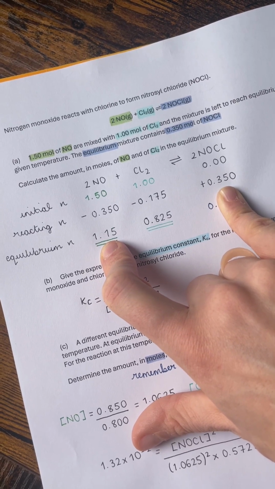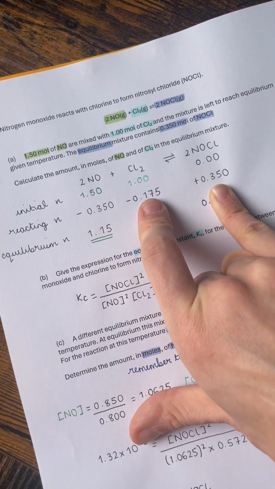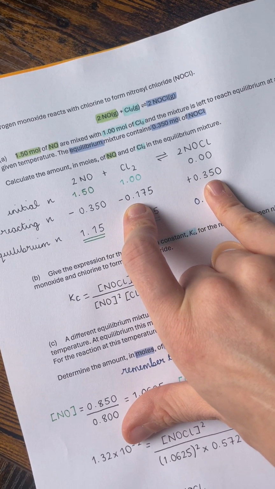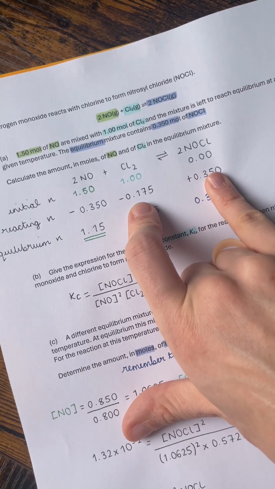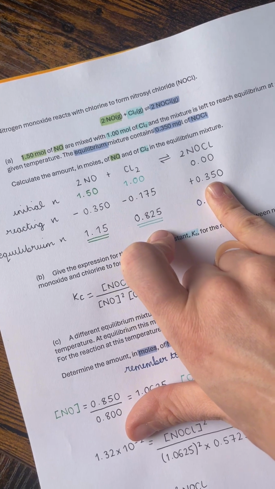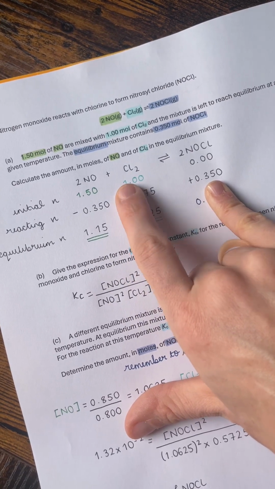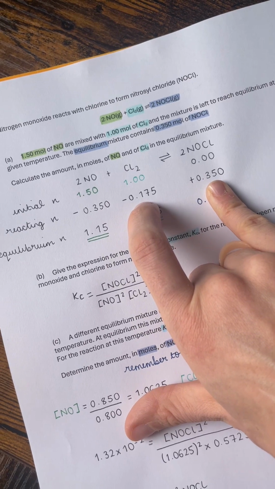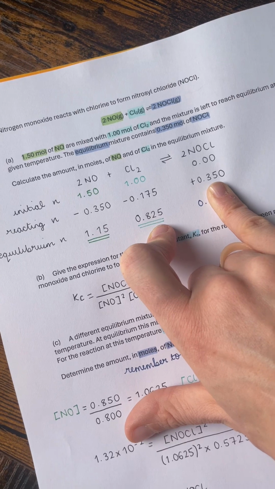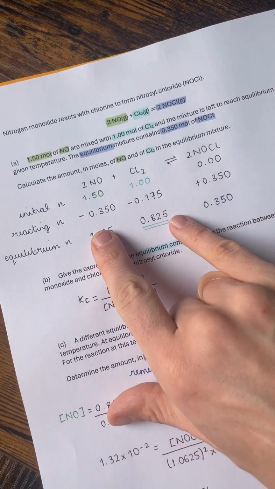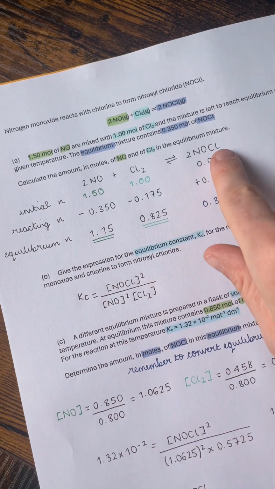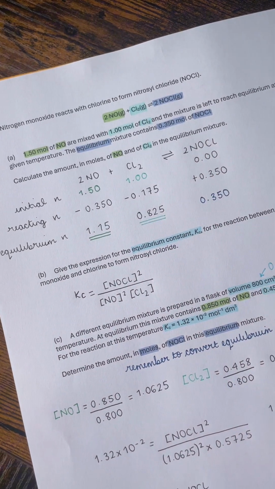The NOCl and the Cl2 are in a 2:1 ratio. So instead of losing the exact same amount, we would only be losing half of the Cl2. So that's 0.175, and then the equilibrium moles again worked out by doing the initial moles of 1, take away what's been reacted away in getting to equilibrium, the 0.175 to leave me with 0.825. So the reactant moles will always be decreasing because they're reacting together to make some of the product which we don't originally have, and thus the products will always be made.